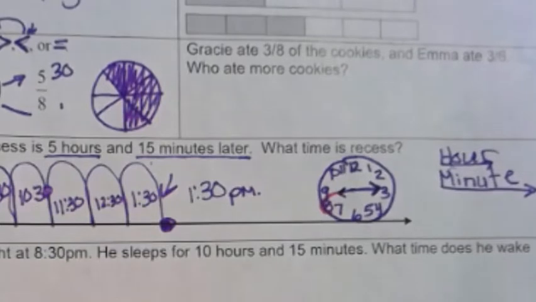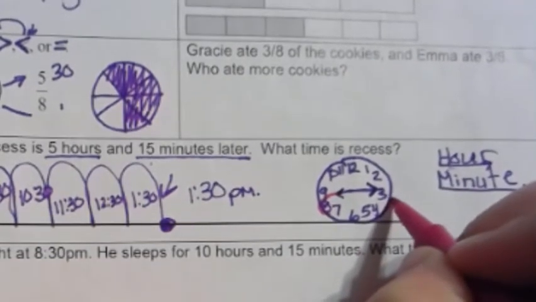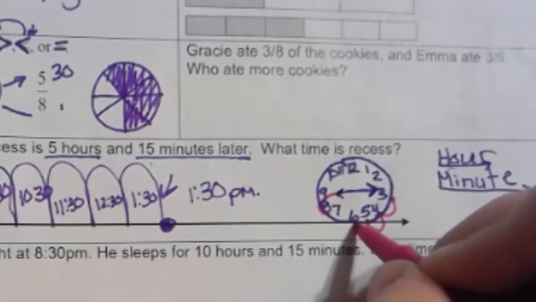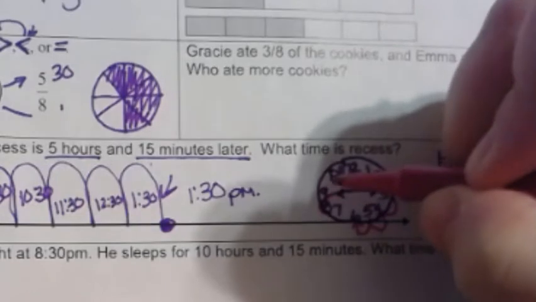And then we would count. We started at 8:15 and we're going to count by 5. Again, we're going to say 5, 10, 15. And there that gets us to 8:30. And then we would count our hours, I'm sorry. So for 8:30, and how many hours do we have?